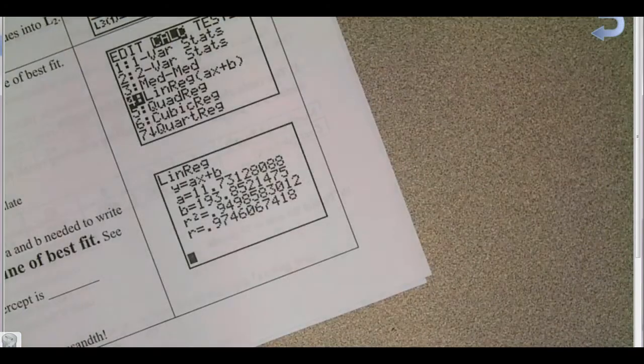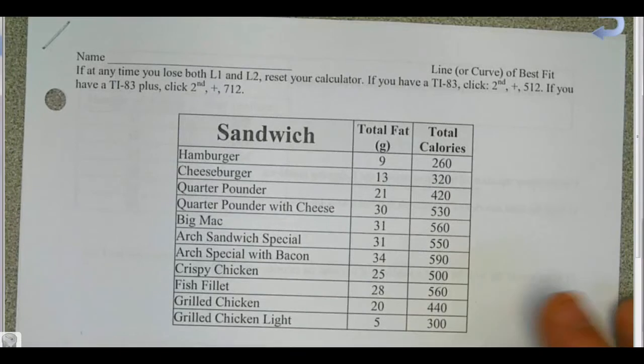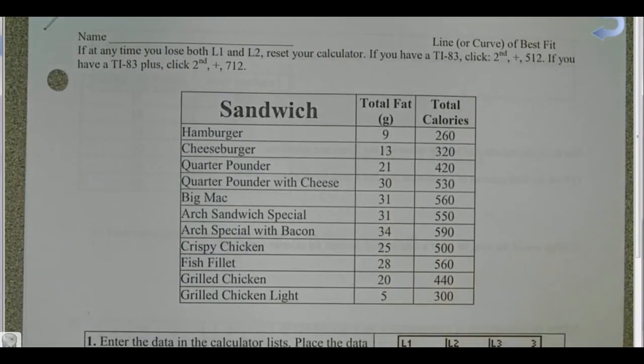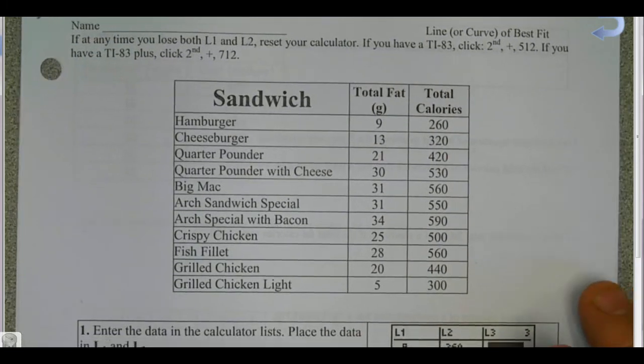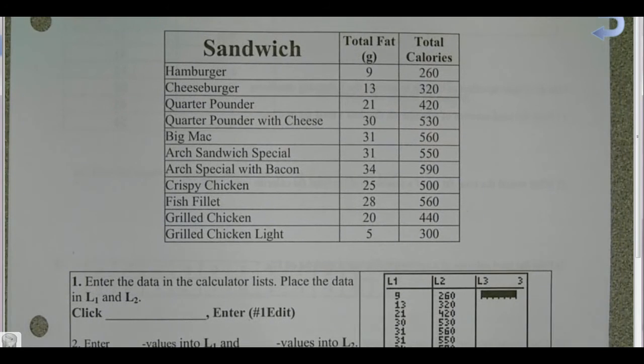Alright, so we've got the vocab down, we've got the background work done. So let's go ahead and take a look at how we actually calculate a line or curve of best fit. What I've got here for us is a calculator cheat sheet to calculate lines of best fit. We're going to compare data related to sandwiches, basically the fat and calorie data and how those things relate to each other. So what I wanted to do is take a look at the fat and calorie content and talk about putting it into the calculator.